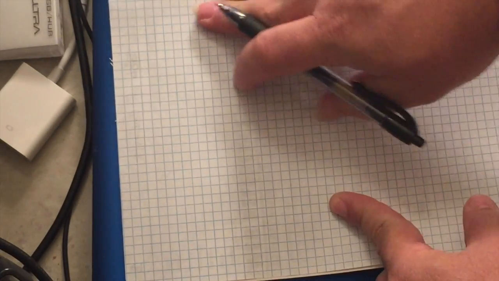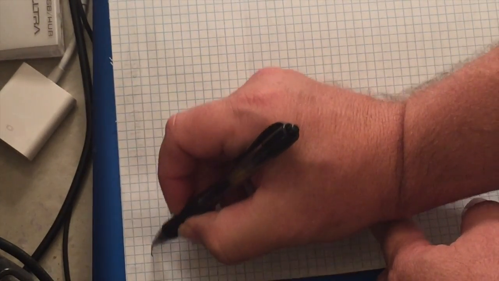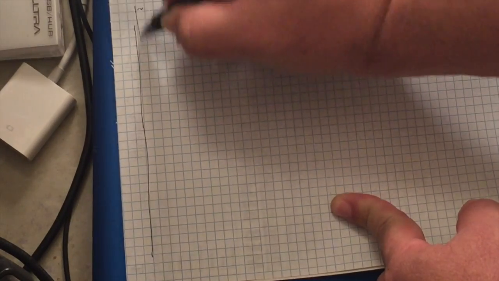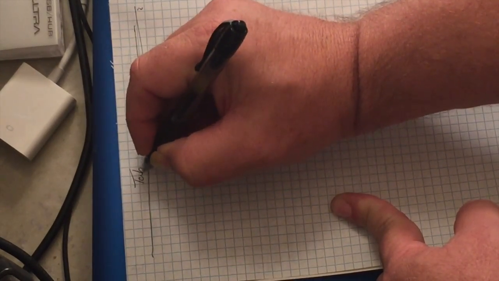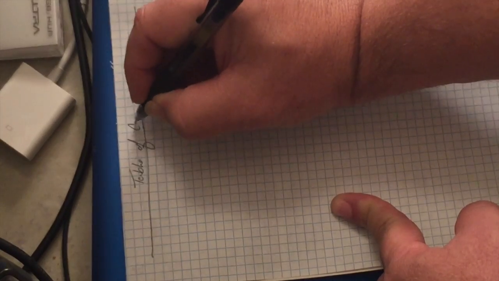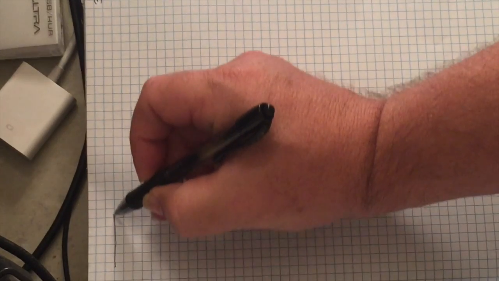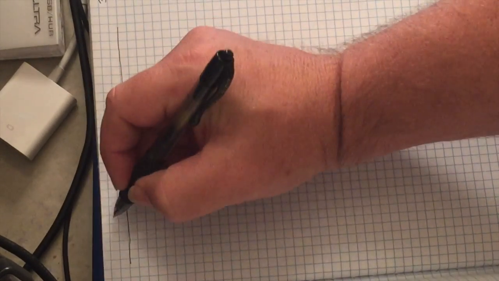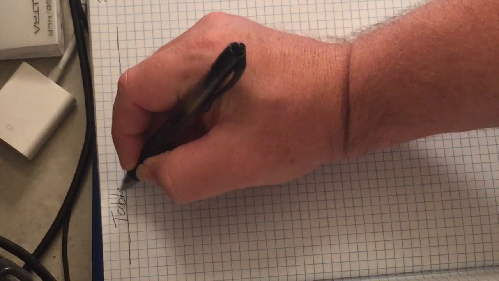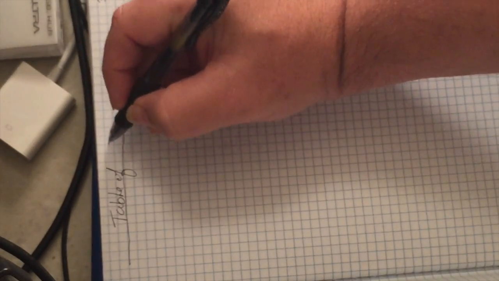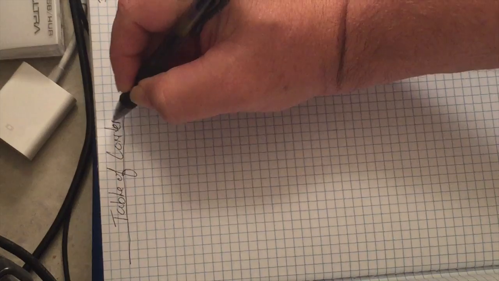This is page number 2. And page number 3. There we go. Table of contents in the first 3 pages.